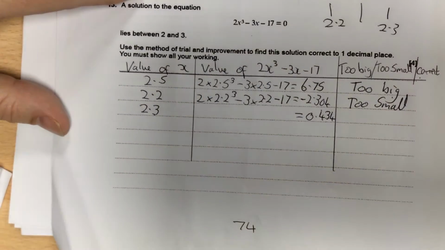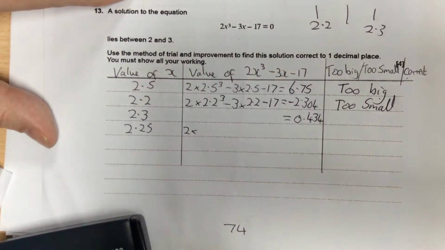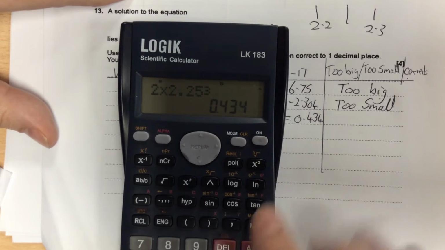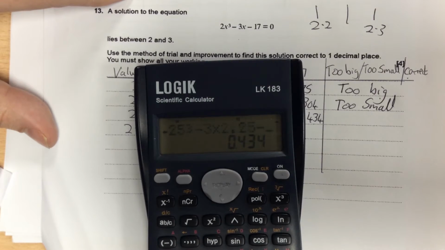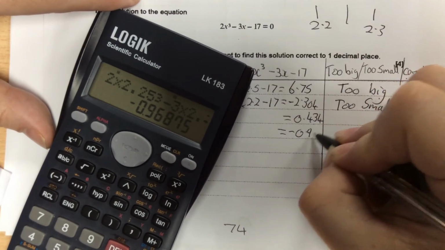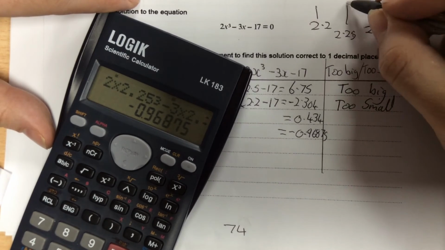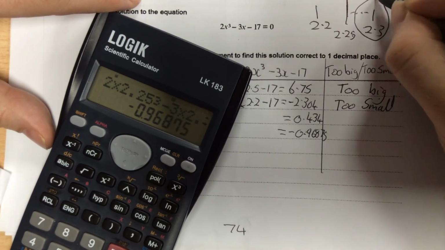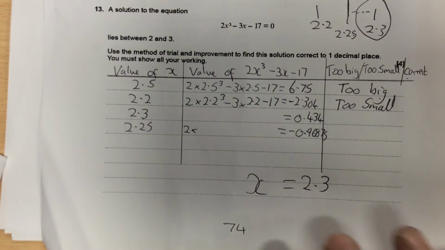So I'm going to try the one in the middle just to check. So I'm going to try 2.25. When I put 2.25 in, 2 times 2.25 cubed, take away 3 times 2.25, take away 17, that one comes up as minus 0.96875, which tells me, because that one is too small, it must be bigger than 2.25. So when we round it to 1 decimal place, the answer for that one is going to be 2.3.